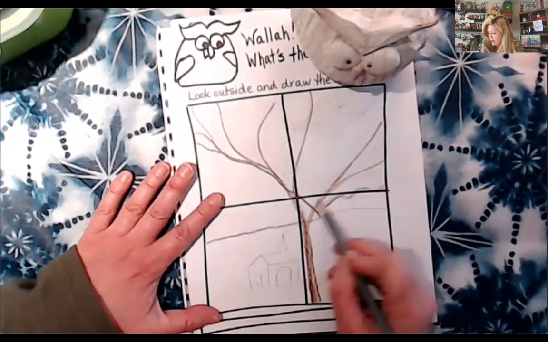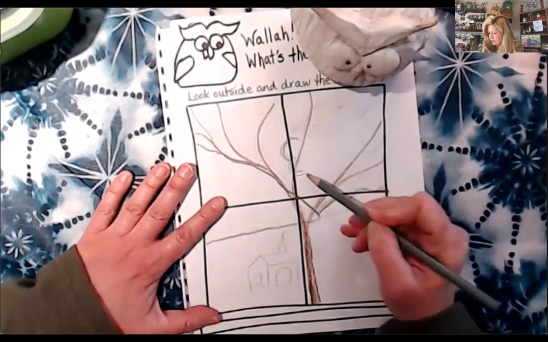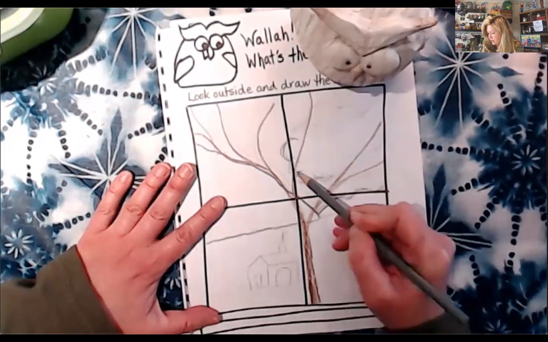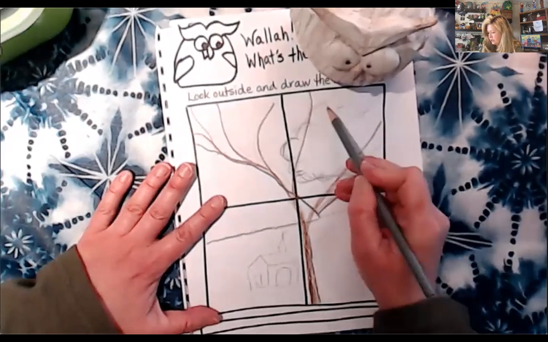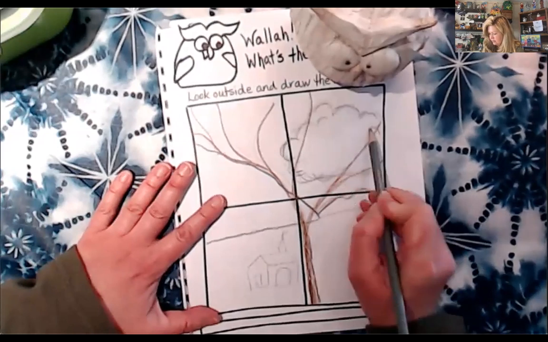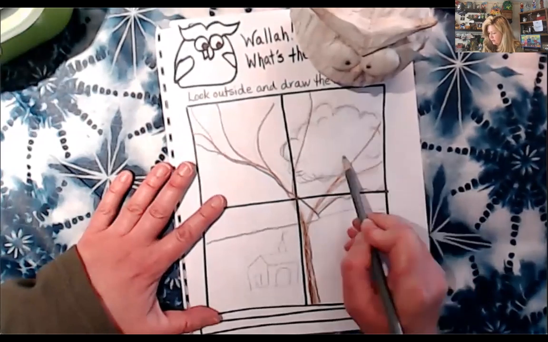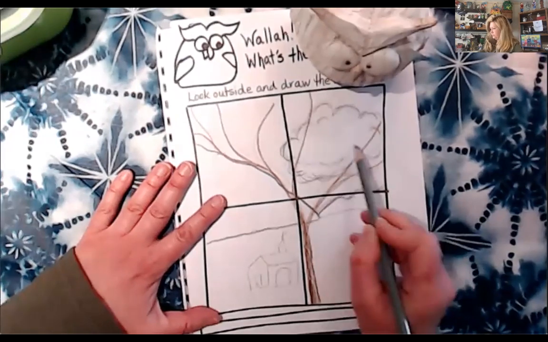Okay. And of course, I really want it to be clear that this cloud here is developing into something. So I'm going to give it a lot of shape and a lot of detail, because really I'm looking to make my weather the key component of my picture.